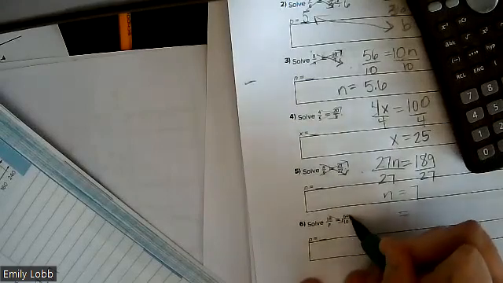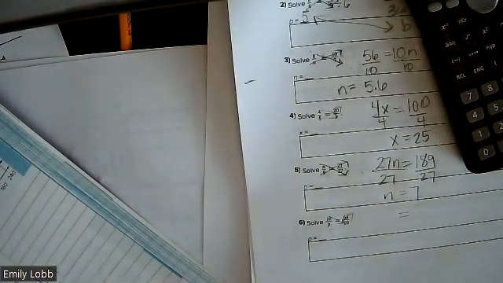Set it equal. Multiply across. Solve. 1600. It's 100.